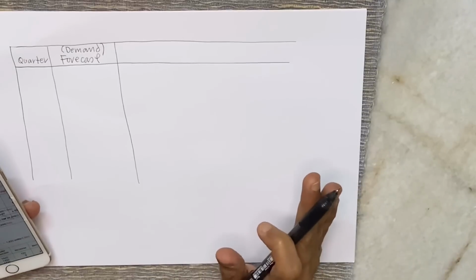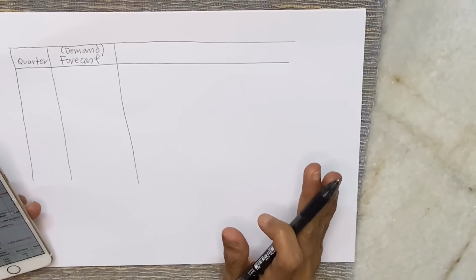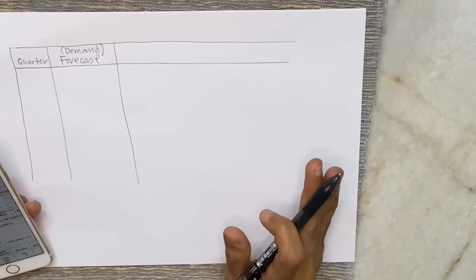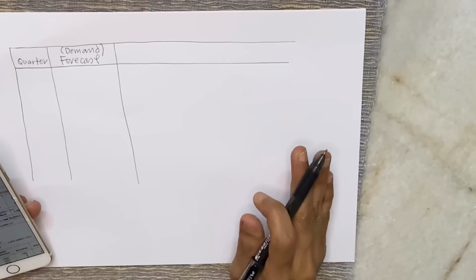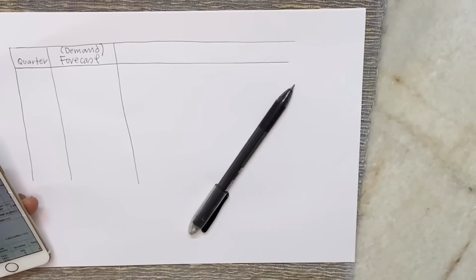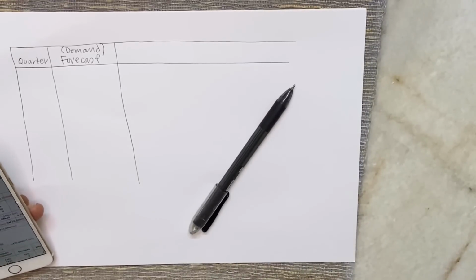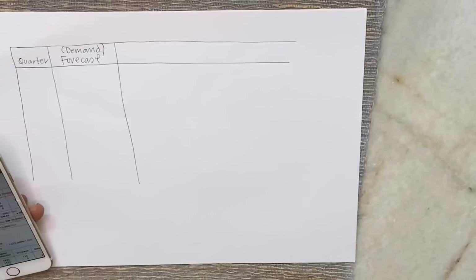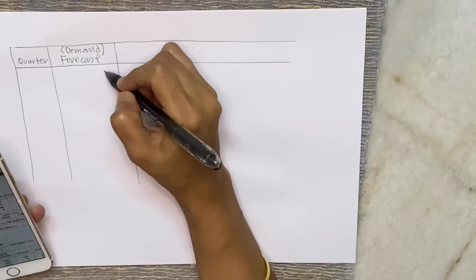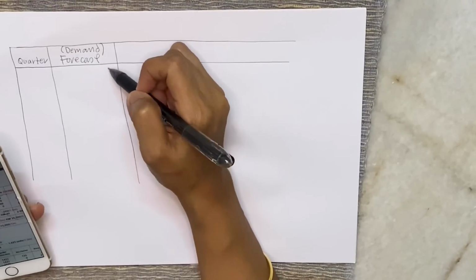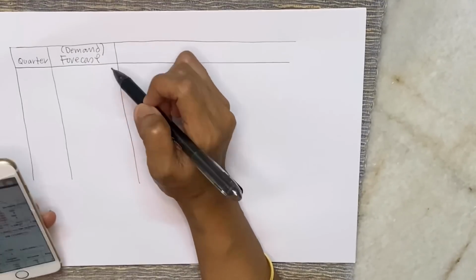Do you remember that we calculated the forecast in our previous chapter using the approaches, which are the moving average, weighted moving average, as well as the exponential method and associative forecasting. So the forecast is how we try to get the data for the demand. Usually we write demand. Very rarely do we write it as a forecast.